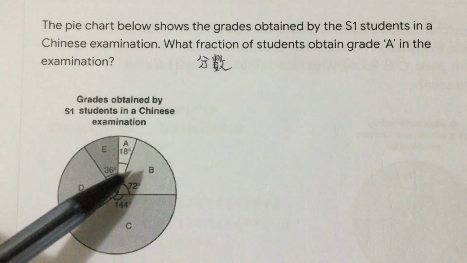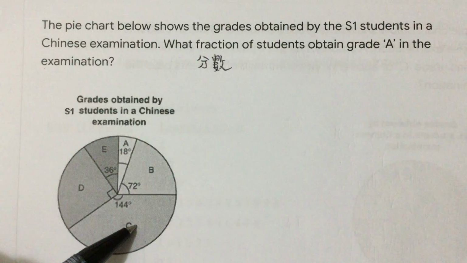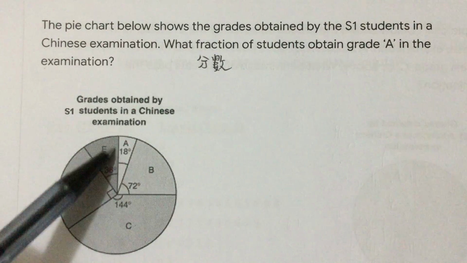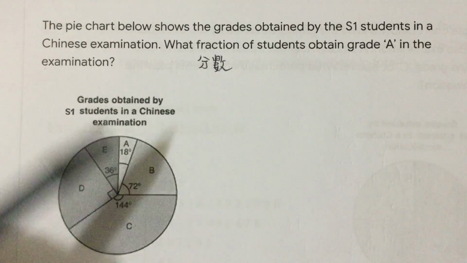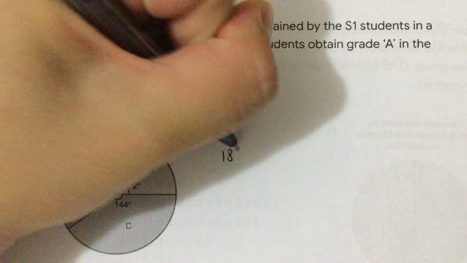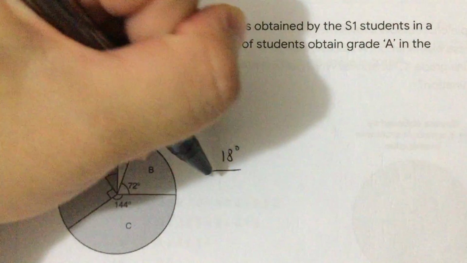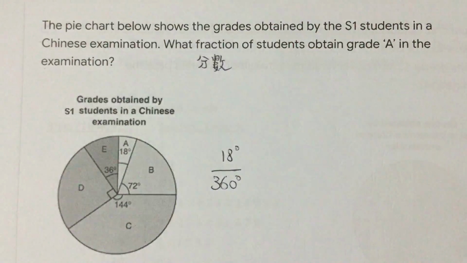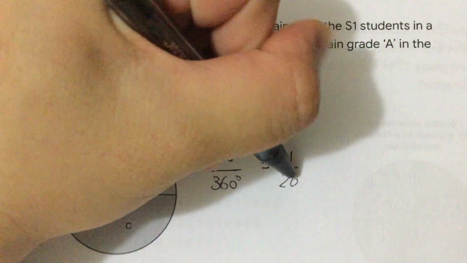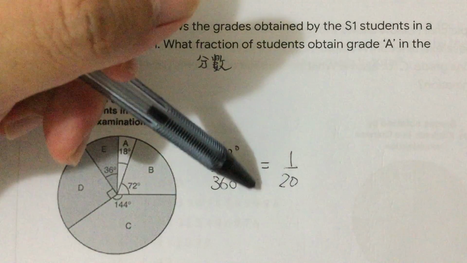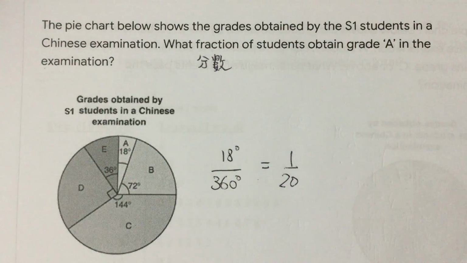You do not know the total number of students, but if I give you the degree, you can still find the fraction, because this is 18 degrees for grade A and the whole circle is 360 degrees. You can do some cancellation, and the answer is 1 over 20. So this is the simplest one.